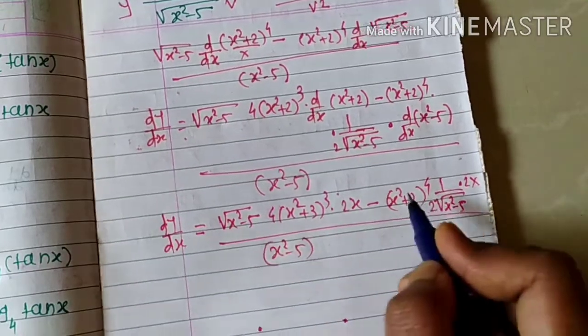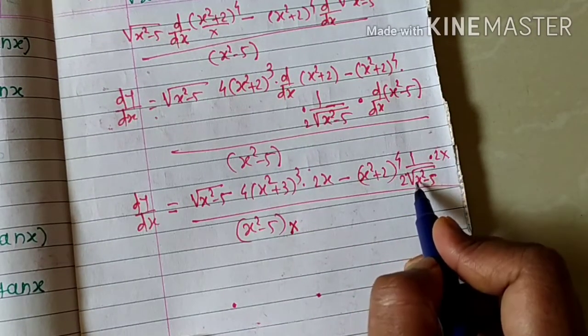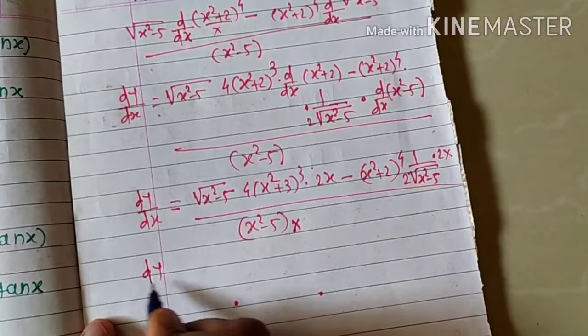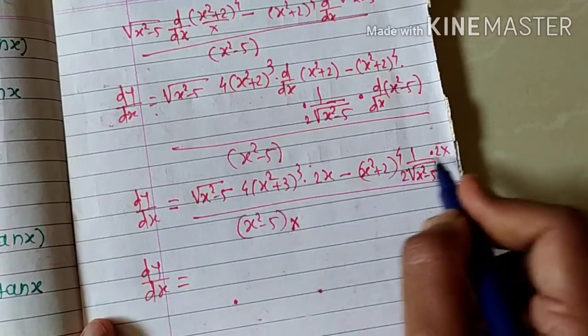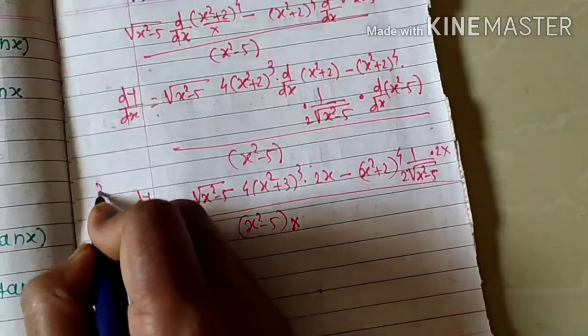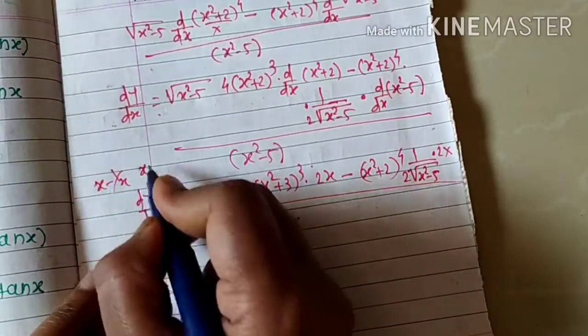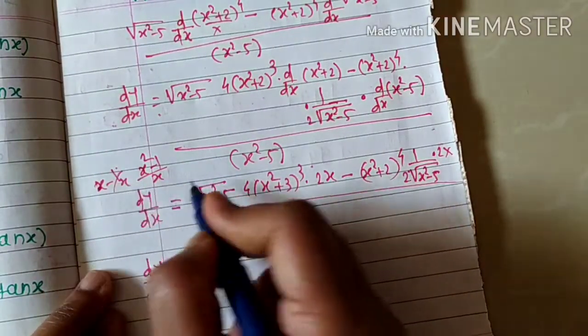If you observe, the 1 upon square root term is multiplicative to this one, so we cross multiply and divide this term into the whole expression. Therefore dy by dx is equal to, when we multiply this term over the whole equation, this term is divided to this. Okay, that is when we do x minus 1 upon x, that is x square minus 1 divided by x, in this way.